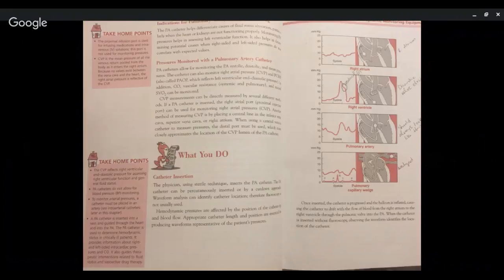CVP can be directly measured by several different methods. If a PA catheter is inserted, the right atrial port, the proximal injectate port, can be used for monitoring right atrial pressures, CVP. Another method of measuring CVP is by placing a central line in the inferior vena cava, superior vena cava, or right atrium. When using a central venous catheter to measure pressures, the distal port must be used, which more closely approximates the location of the CVP lumen of the PA catheter.